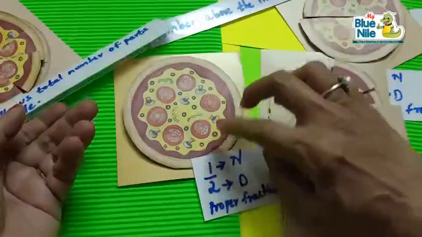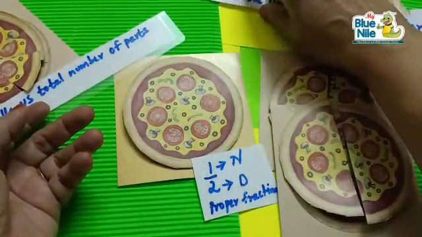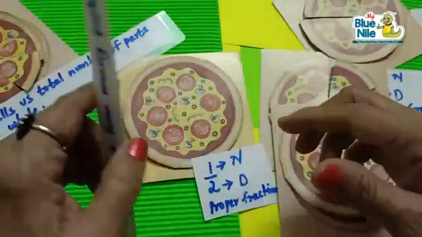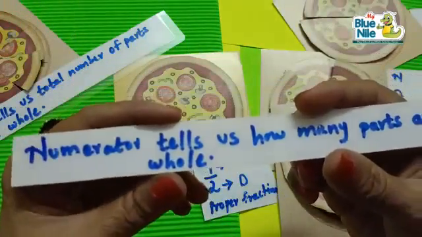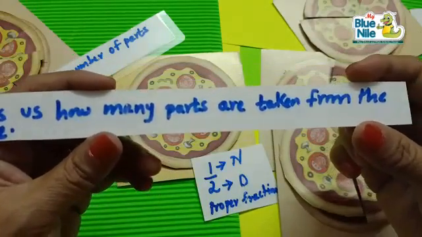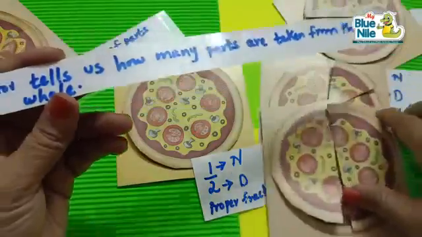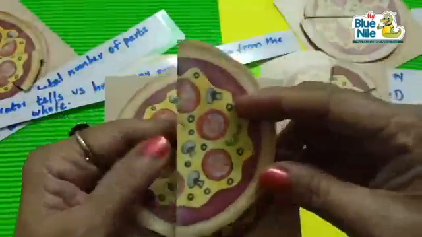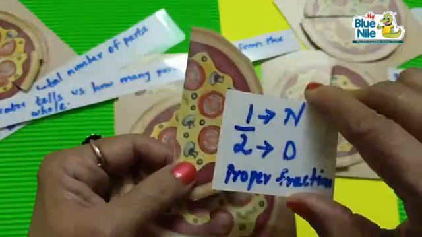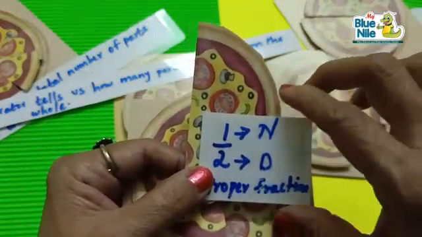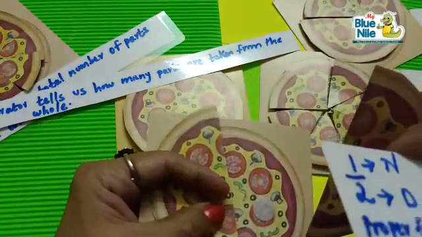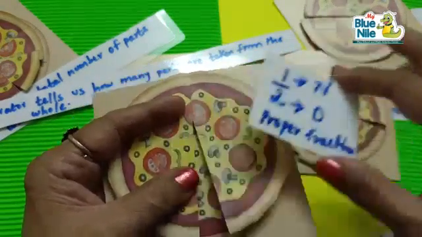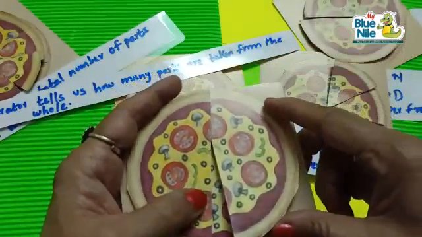Now 1, the number which is written above the line, is called the numerator. Okay, and what does it represent? Numerator tells us how many parts are taken from the whole. So you will see here, if I take one part from this whole, this is written as 1 upon 2, where 1 is the numerator, that is the part which is taken from the whole, and 2 is the denominator, that is how many parts this whole pizza is divided into.